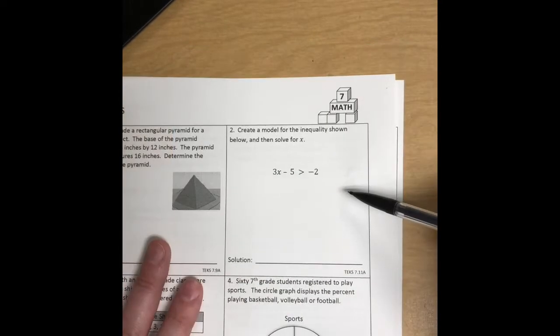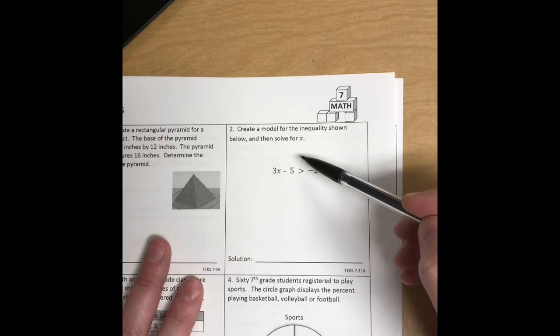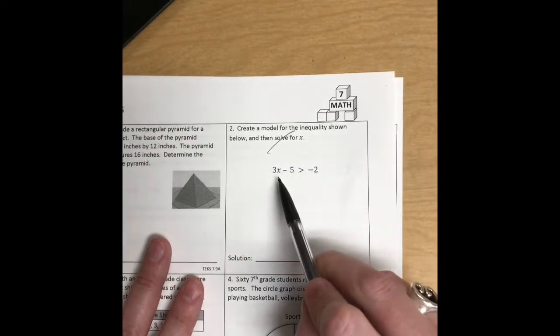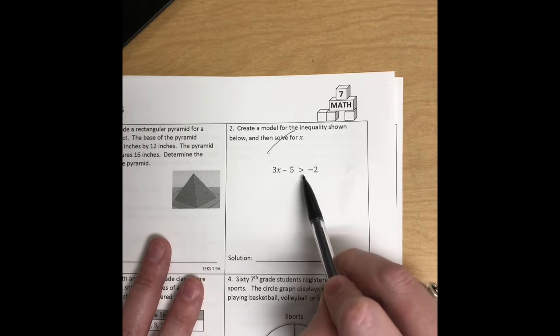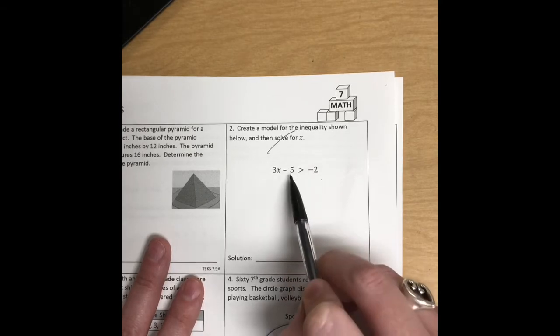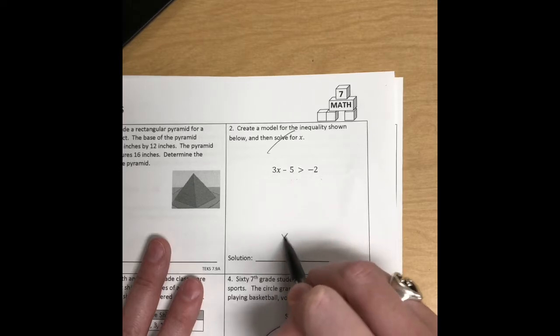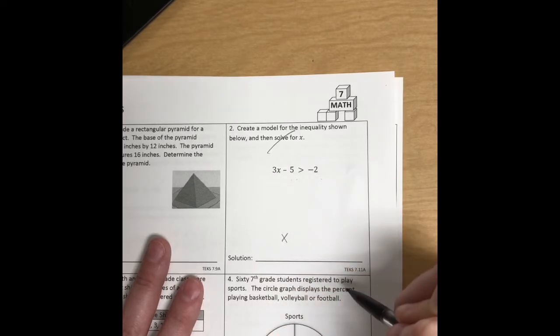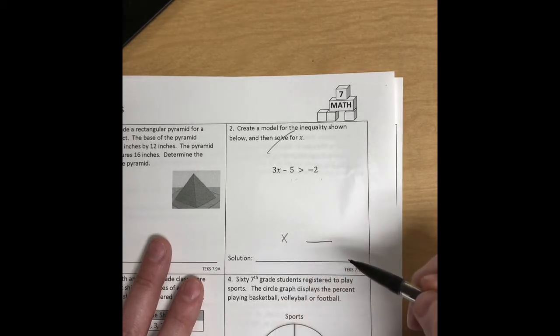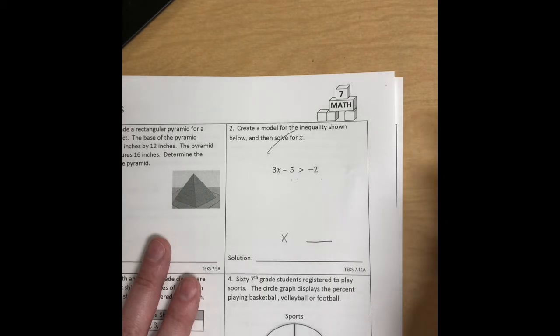Okay, we're going to do this one. It does say create a model, but we're not going to do that. We're just going to solve for it. Okay, 3x minus 5 greater than negative 2. Remember, I need it to just be x at the end, and we're going to have our sign here, but I'm not sure if our sign's going to flip or stay the same, so I don't want to put that right now.